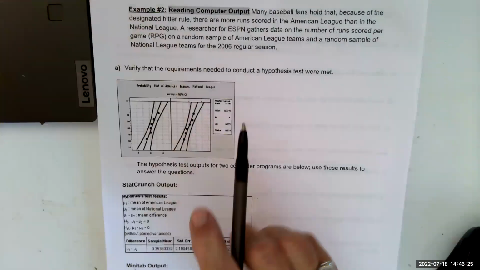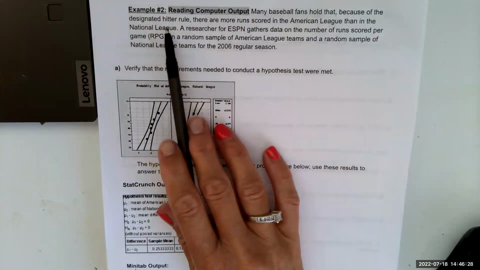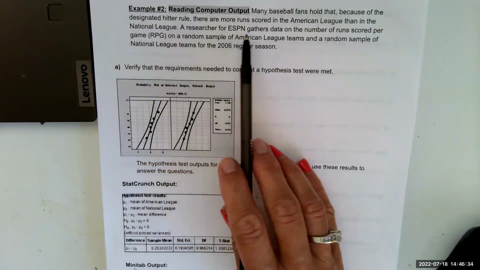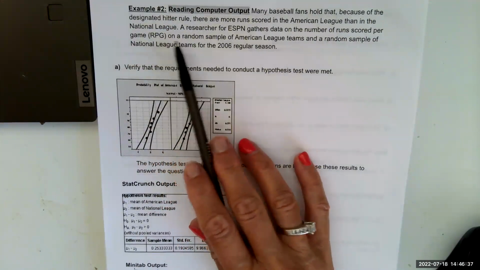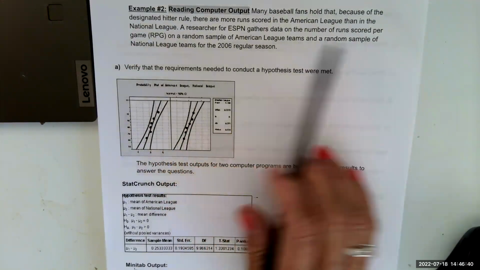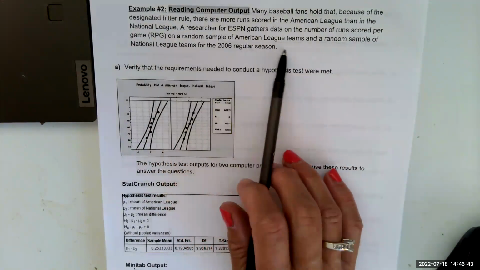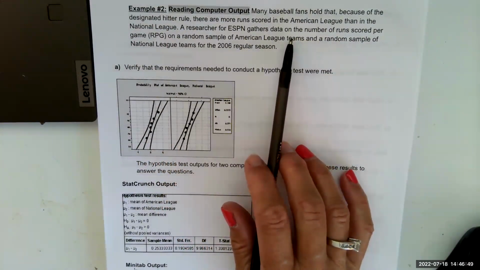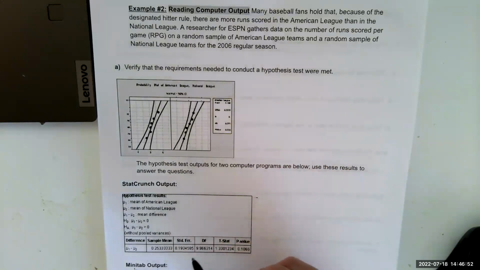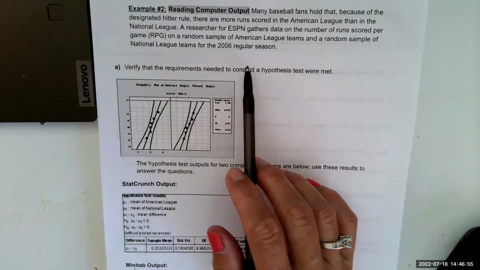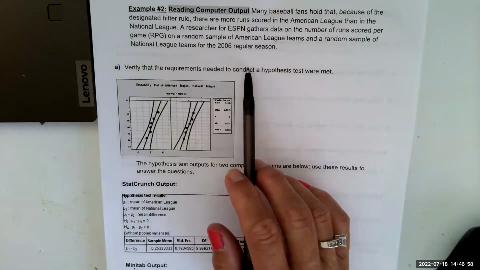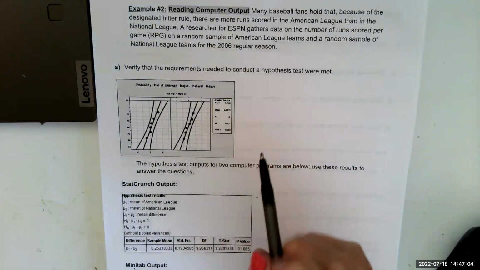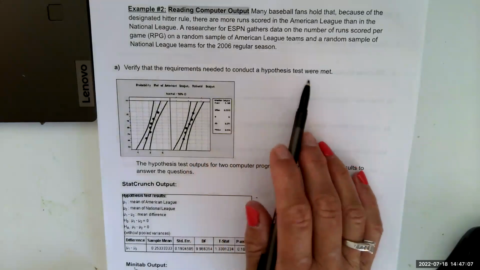On example 2. So it says, many baseball fans hold that because of the designated hitter rule, there are more runs scored in the American League than in the National League. A researcher for ESPN gathers data on the number of runs scored per game on a random sample of American League teams and a random sample of National League teams for the 2006 regular season. So the American League can have a designated hitter to where somebody else hits instead of the pitcher. And so they think that maybe they score more home runs. So it says, verify that the requirements needed to conduct a hypothesis test were met.